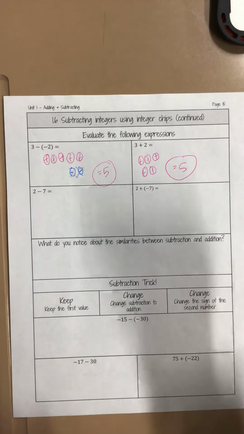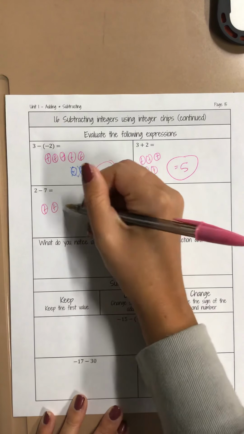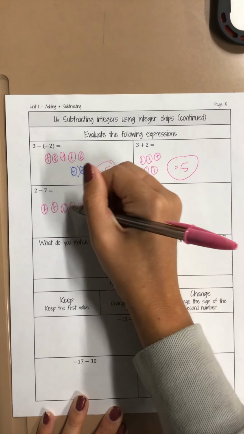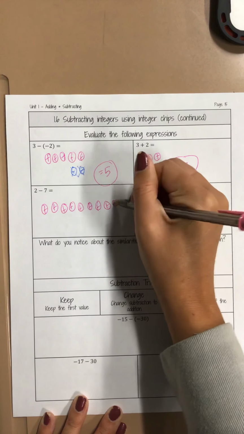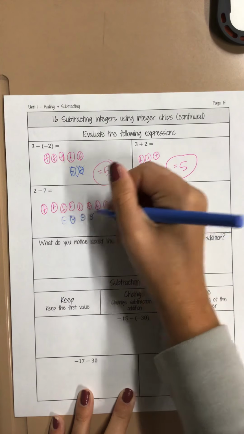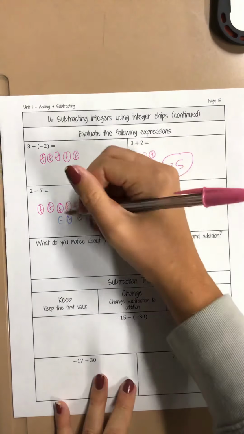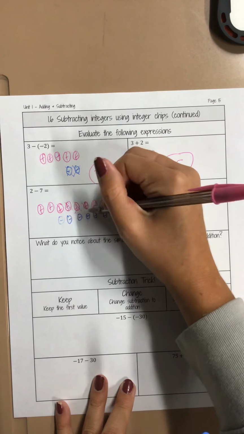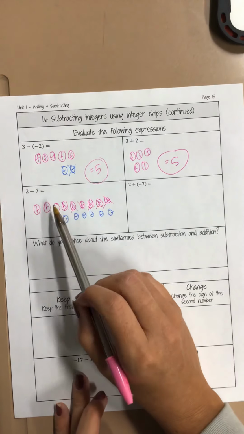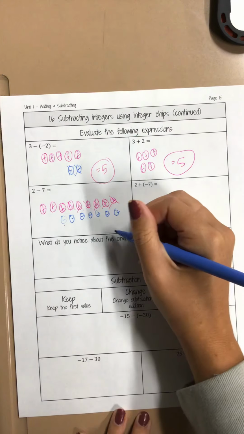If I have 2, that's a positive 2, minus 7, I'm going to add 7 0 pairs. 1, 2, 3, 4, 5, 6, 7. And I'm going to cross off my positive ones there. So then I have 2 positives and 1, 2, 3, 4, 5, 6, 7. So my answer would be negative 5.